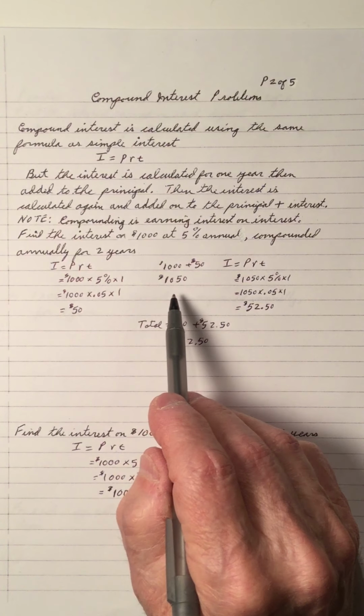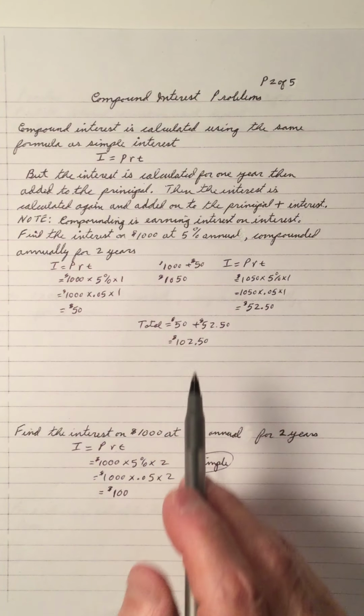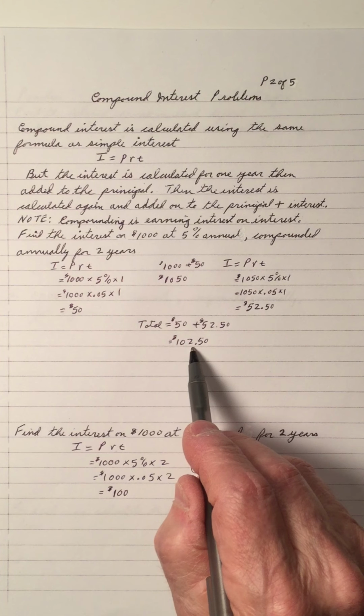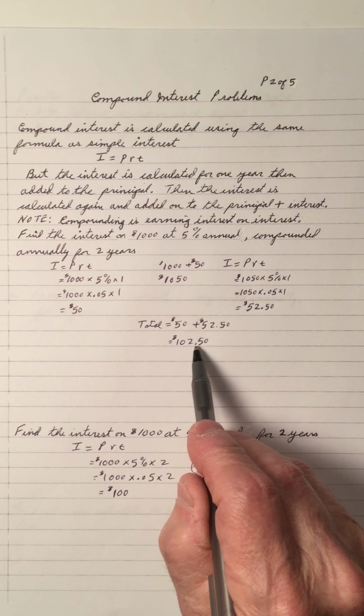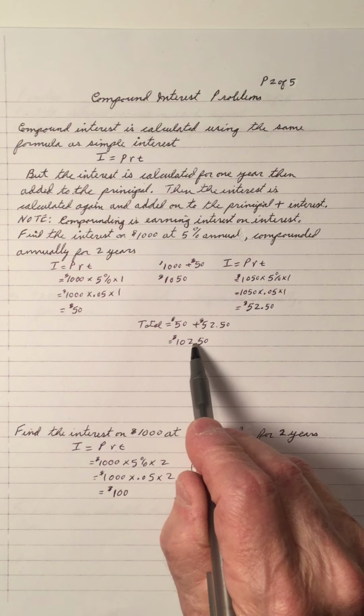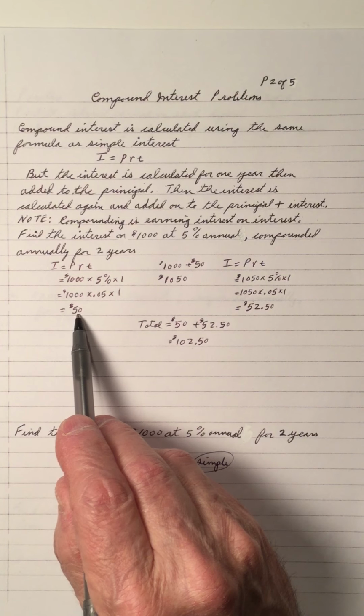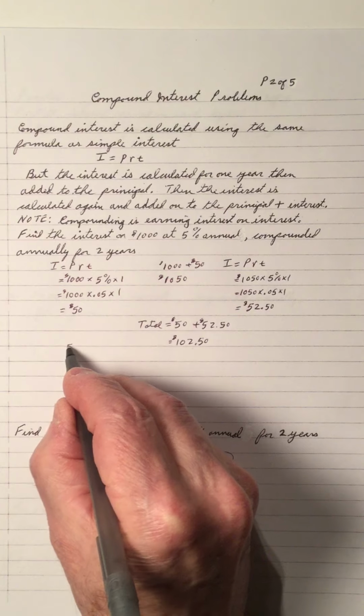But up on the top is compound interest. So notice when you did the simple, you got 100. Notice when you did the compounding, you got 102.50. So what happens is that this $2.50 is the interest that you gain on your $50.